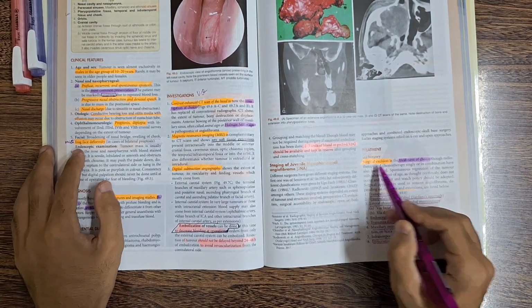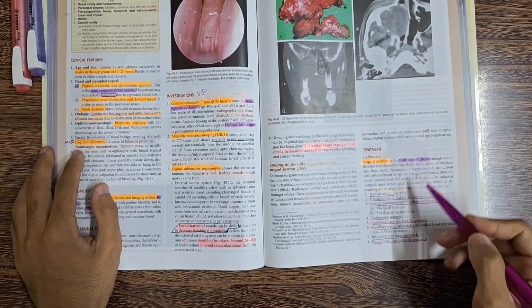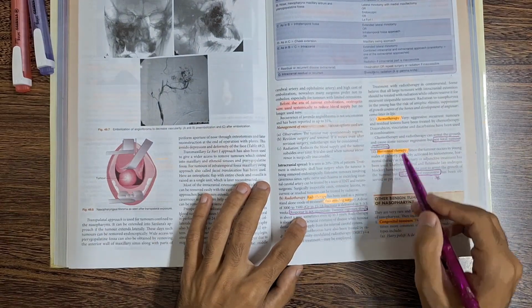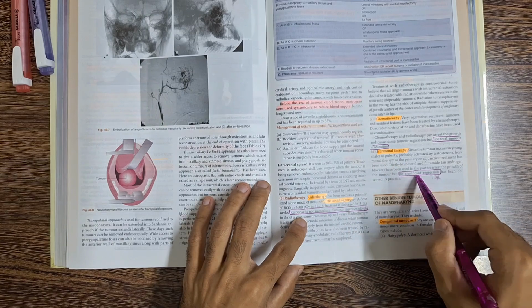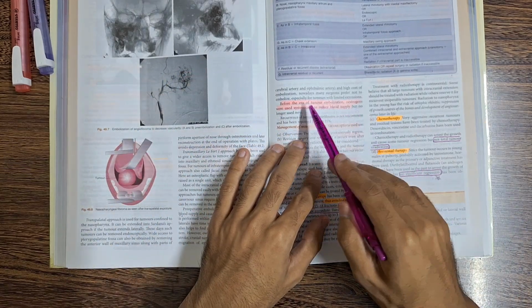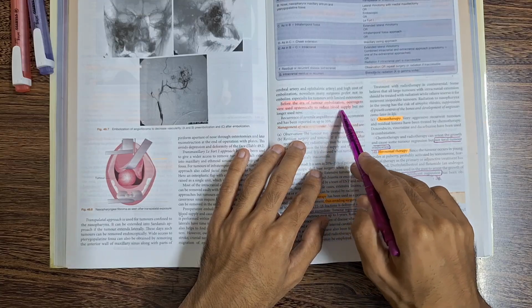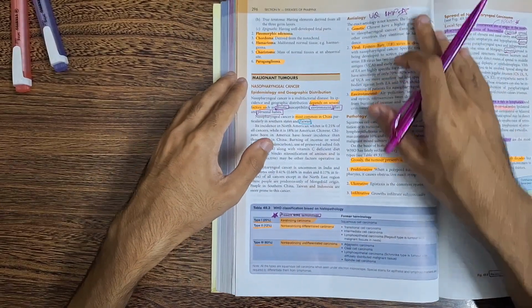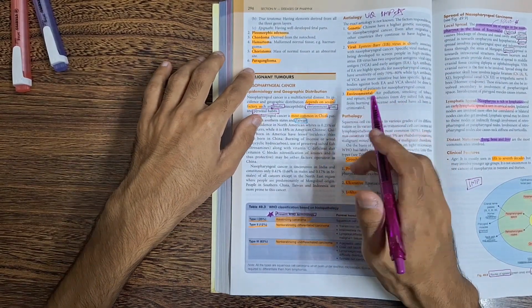Treatment: surgery is the treatment of choice. Simple. Different approaches, you can read it. Chemotherapy, radiotherapy, and hormonal therapy are not now given, but earlier, before the era of tumor embolization, estrogens were used systemically to reduce the blood supply. Other benign tumors of the nasopharynx are the congenital tumors and the pleomorphic adenoma, chondroma, hamartoma, choristoma, and the paraganglionoma.